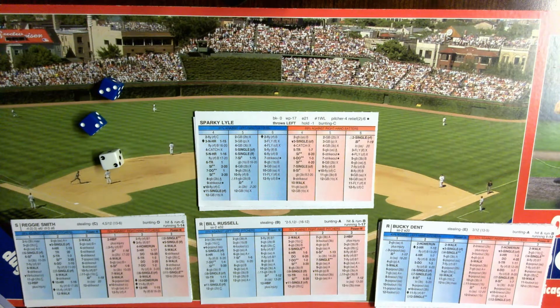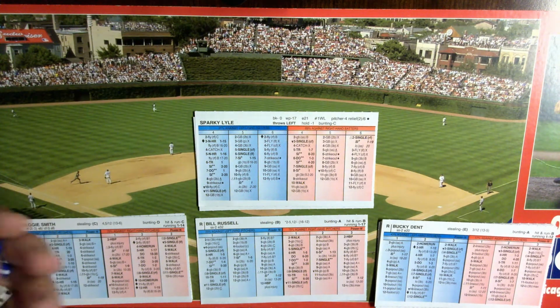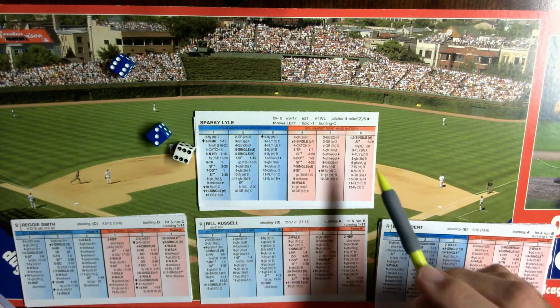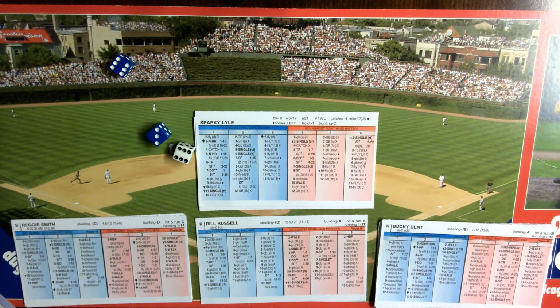And he is in line for the win, should Lyle get these remaining 2 batters. So that's a 6 and a 9 against a right-handed batter. 6 and a 9 is a ground ball shortstop hex.